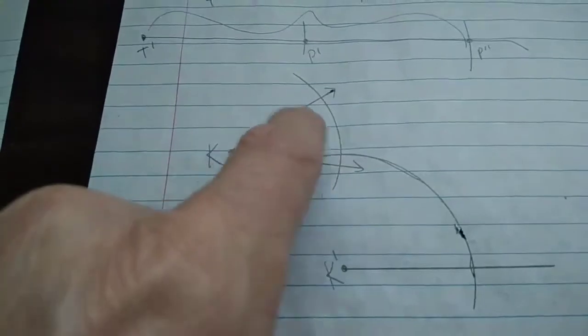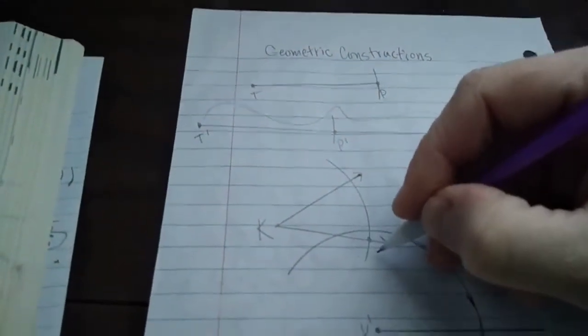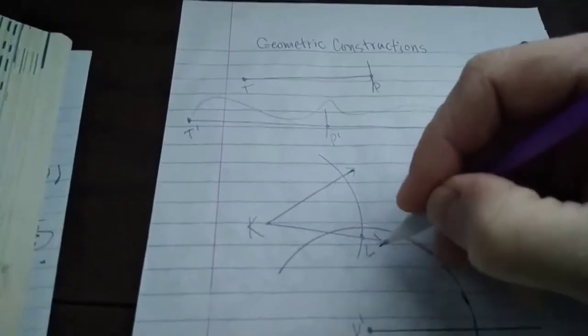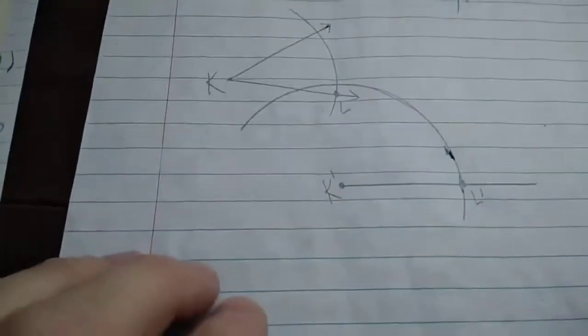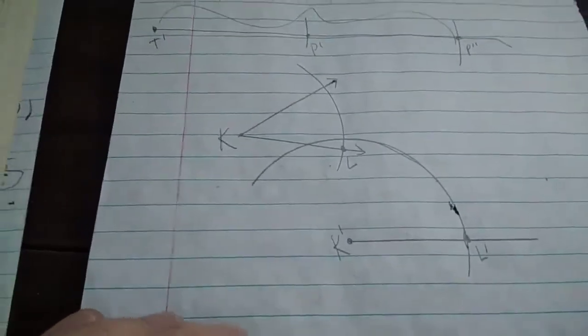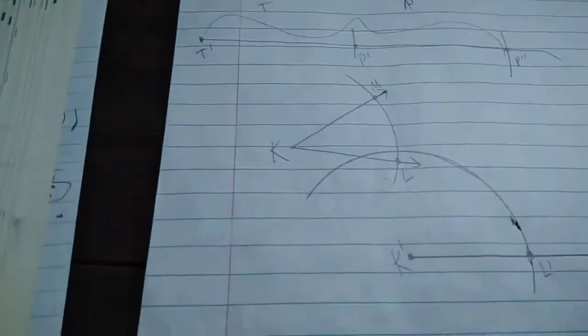Now I'm going to go back and find the distance between these two points. And if it helps you, put a point here and call it, I don't know, L. So down here, call this one L prime. And now find the distance between L and, if I'm going to call this one M, set my compass to that length.